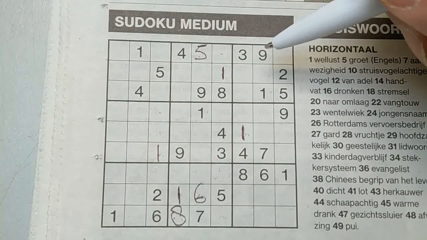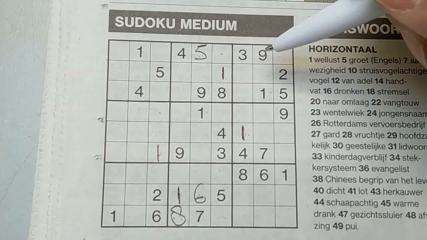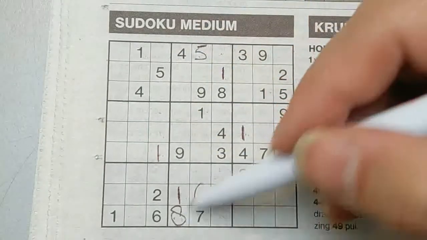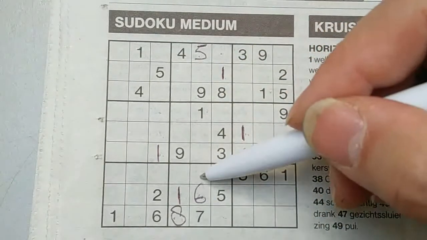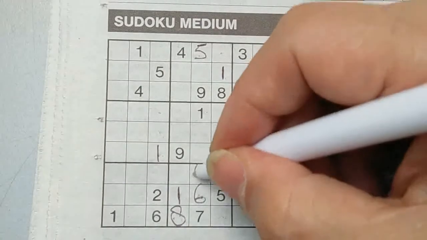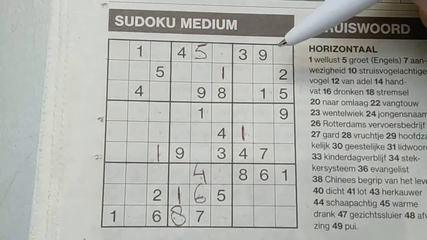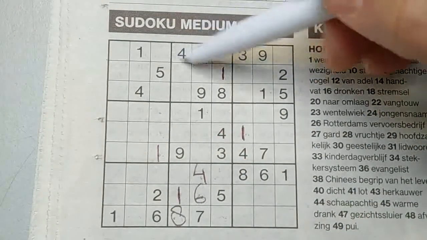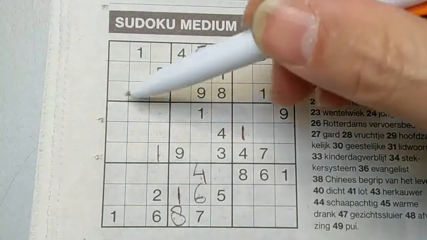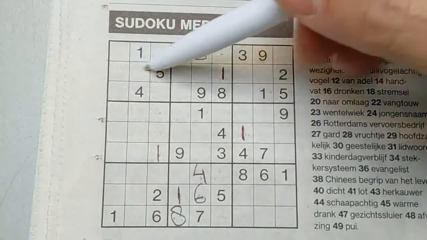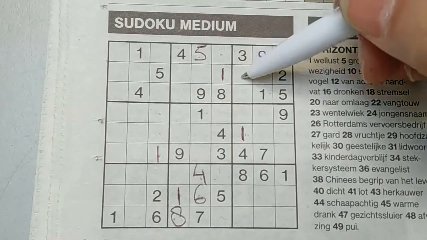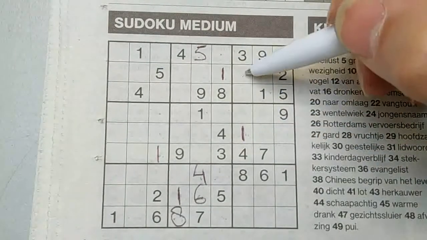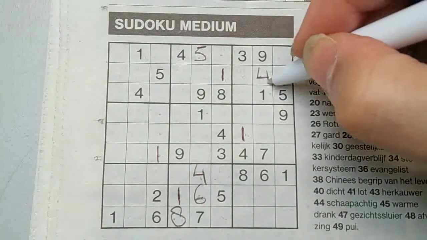Then a 4 in this column, a 4 in that column, so in the middle column, the only place for the 4 should be here. 4 in this row, 4 in the third row, so in the second row, the row between, the only 2 places for a 4 are here and there. But I see here a 4, no 4 there, 4 should be here.